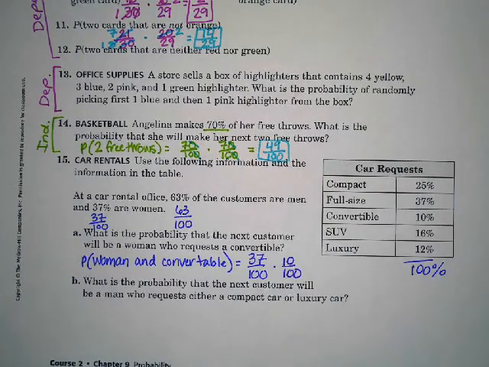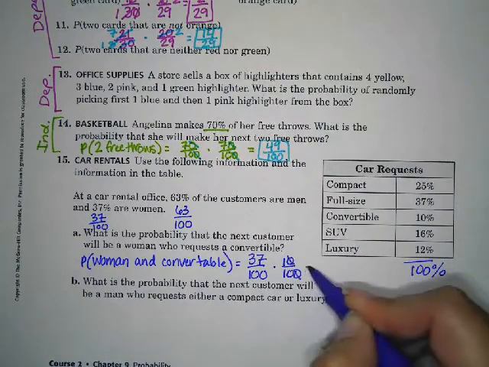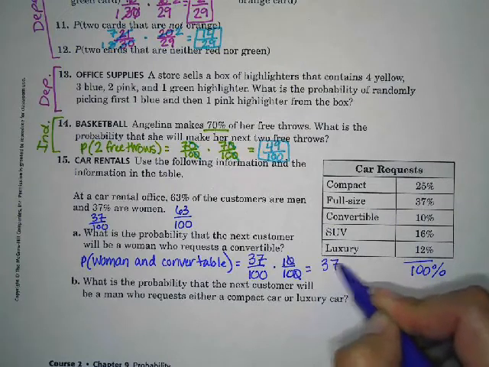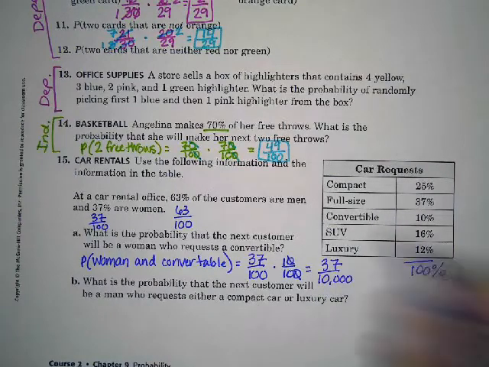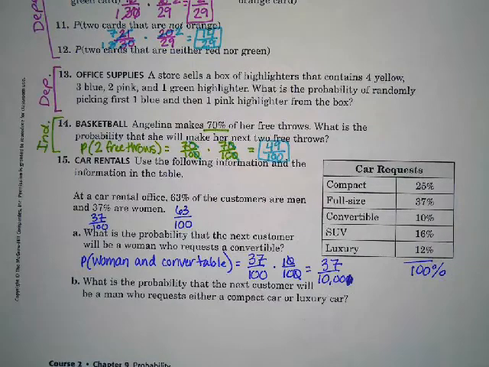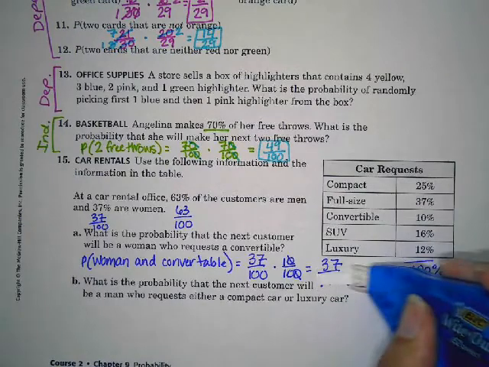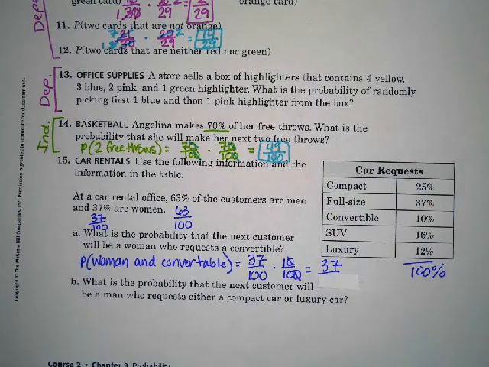Okay, this is an independent also, so we're going to multiply across. You can simplify these first, and you end up with 37 over 1,000. Sorry, 1,000. Move your decimal place over. So 37 out of 1,000 people will, if you're a woman, request a convertible.